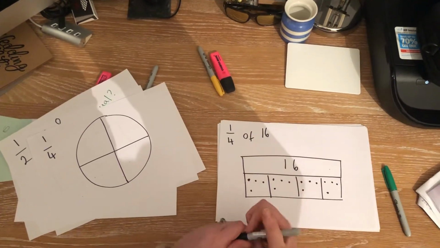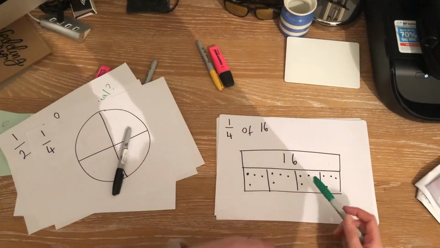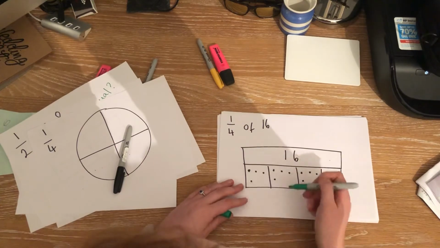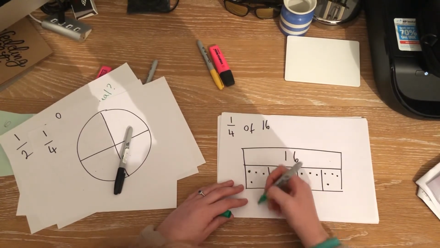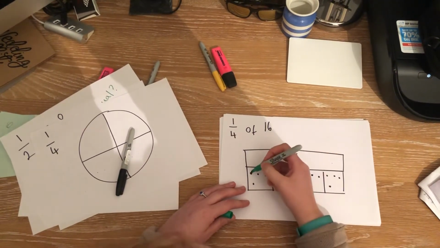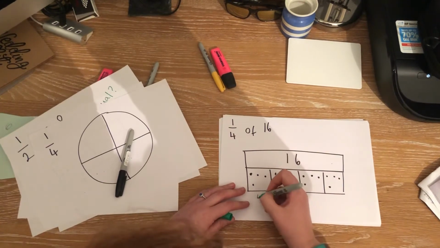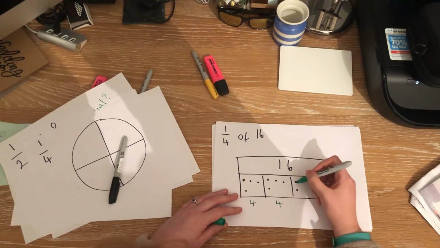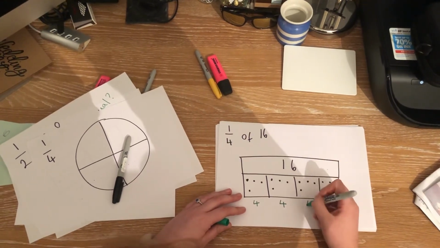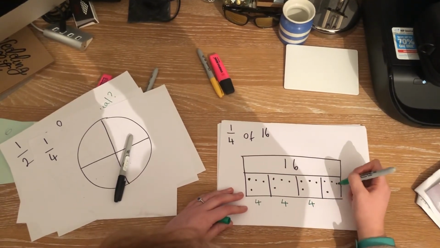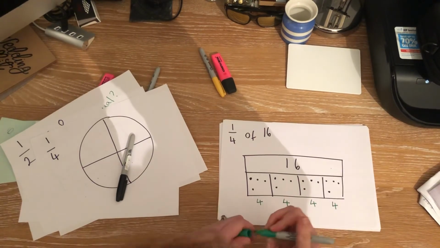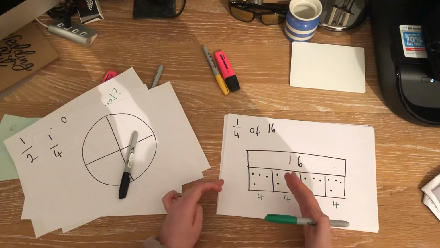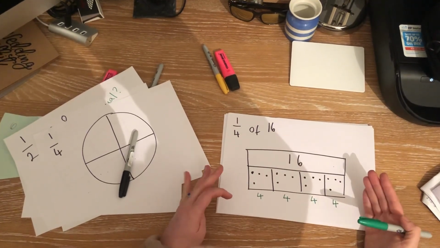We would then encourage the children to ensure that each of those parts were equal and that they had accurately counted those. So we would also get them to write the number at the bottom of each part. So 1, 2, 3, 4 in each part. So that essentially is a very quick pit stop on how we would halve and quarter numbers as well as objects.